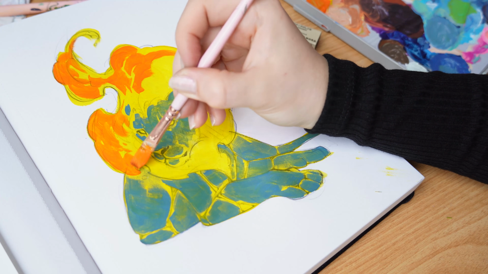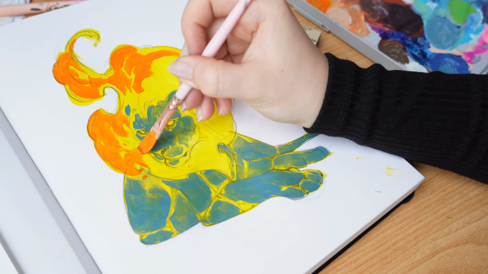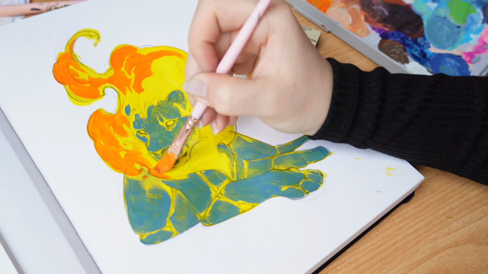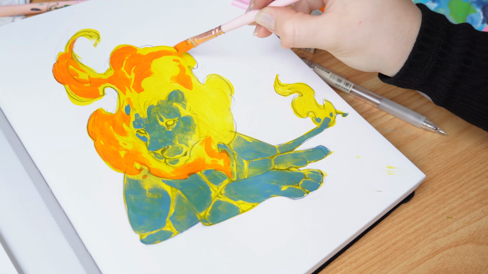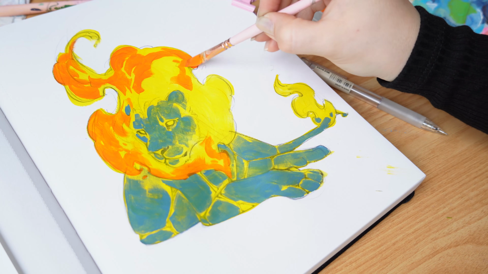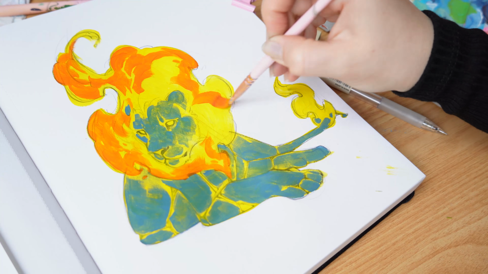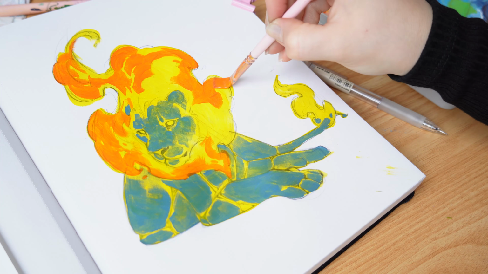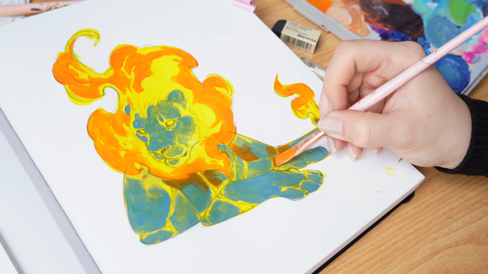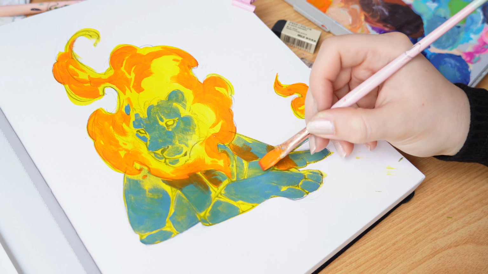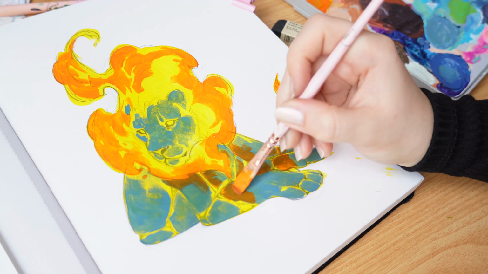It's hard because you have to think about where the light hits, and since it's all around, how it would affect the face and the body, but also how to make it visible and nice to look at, so that it doesn't disappear into the glow from the flames.